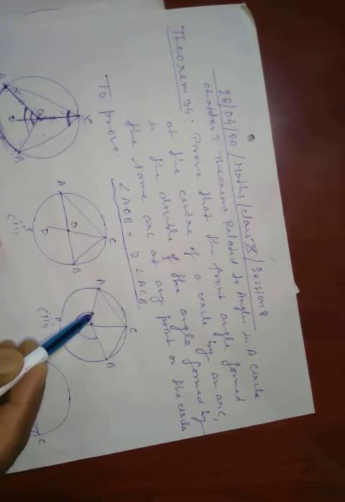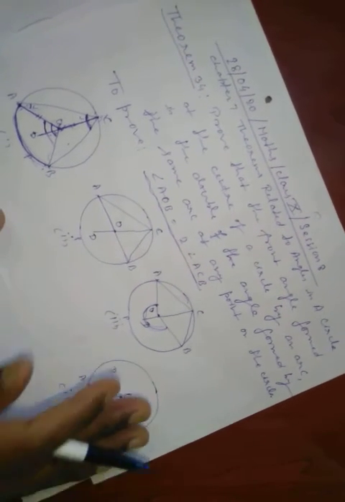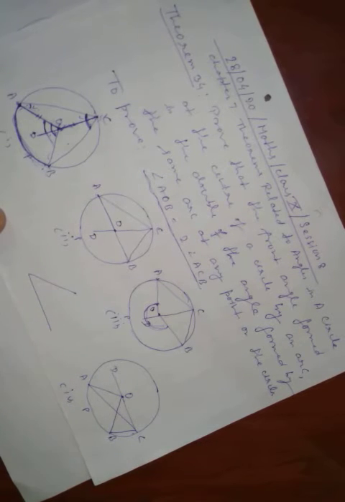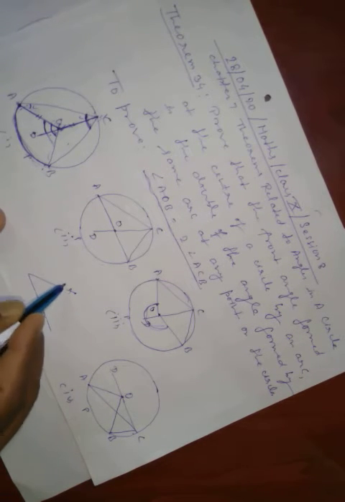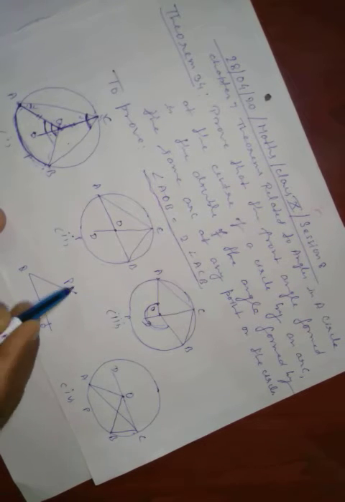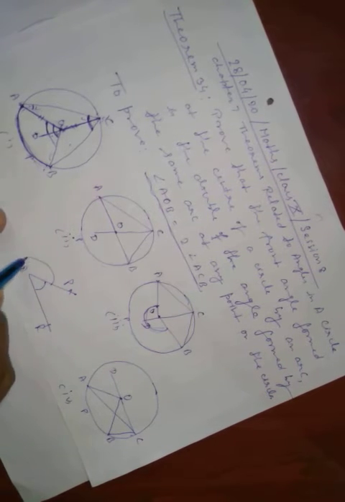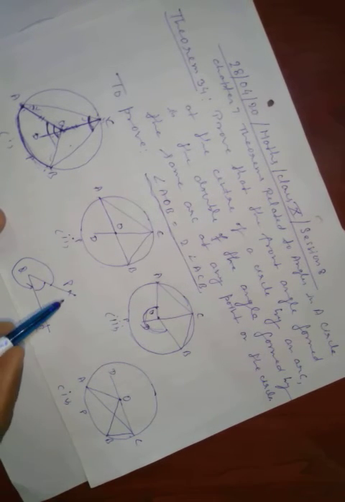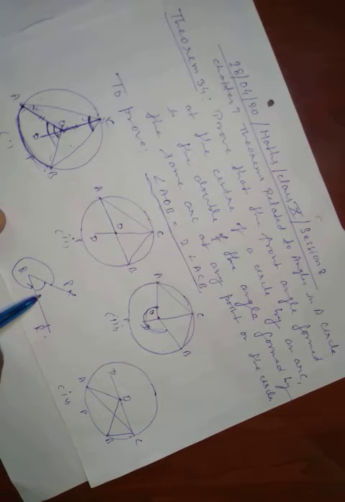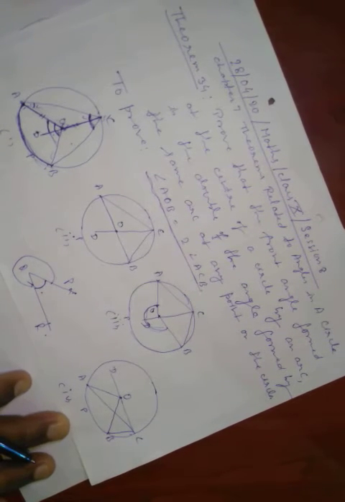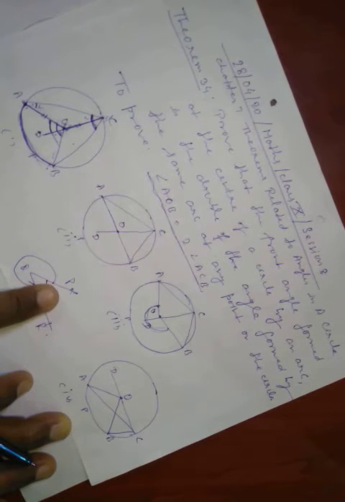Whenever we say reflex, we are talking about this angle. Suppose this is the angle here, PQR. When you say angle PQR, it means we are talking about this angle, not about this angle here. Whenever you make an angle, there are always two angles, one smaller and the other bigger. But whenever we talk, we are talking about the smaller part. So whenever we say angle PQR, it means this angle, not this angle.